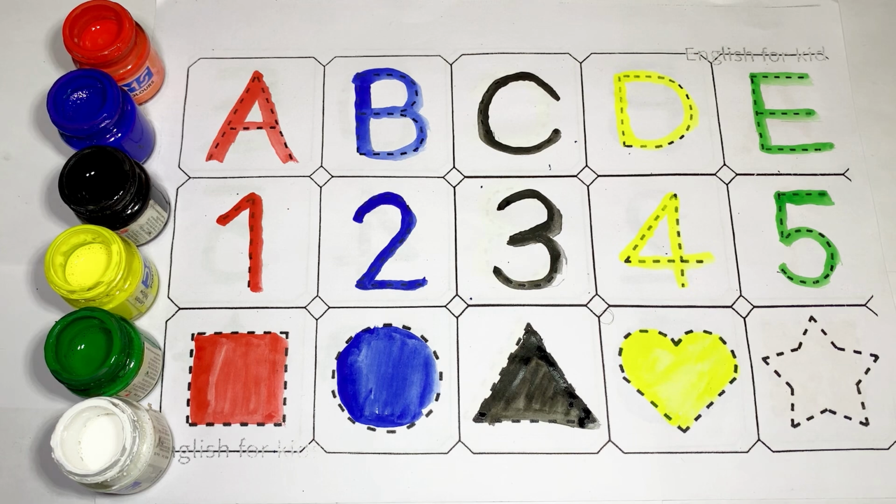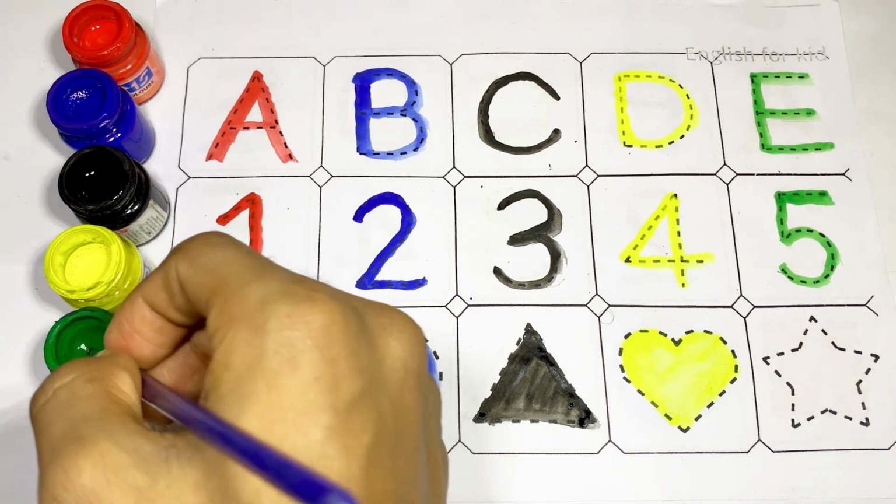It's not a star. The shape of star, and use green color.